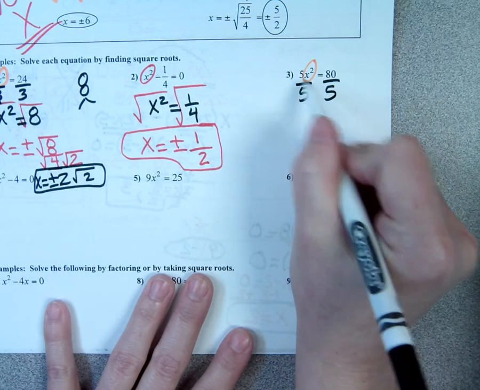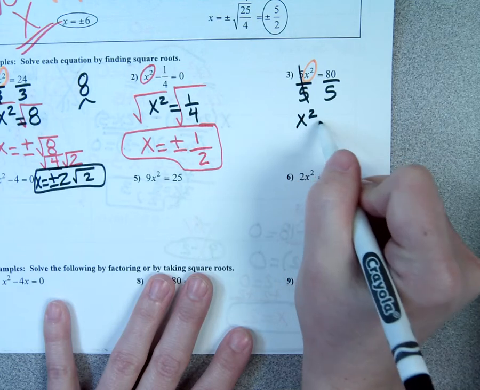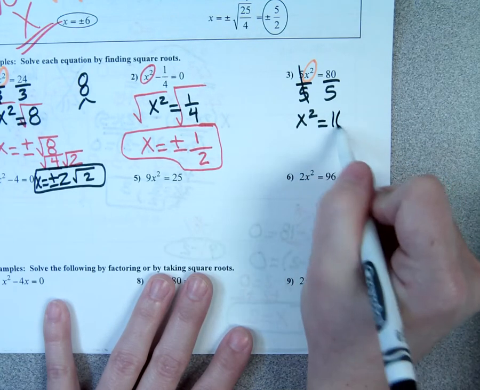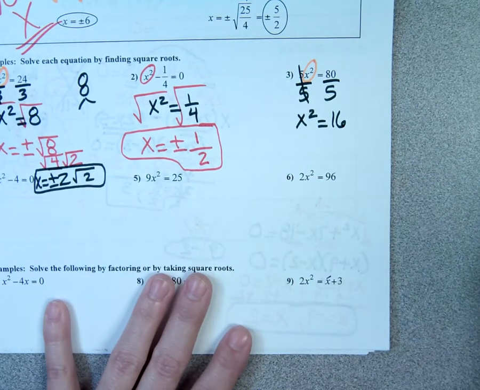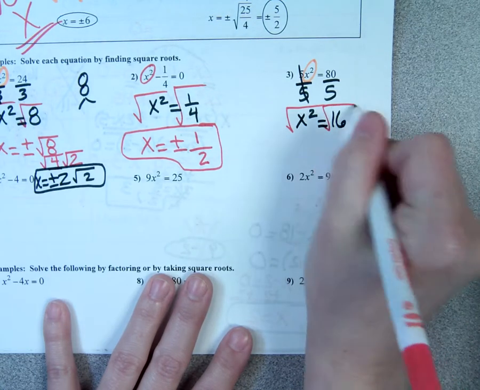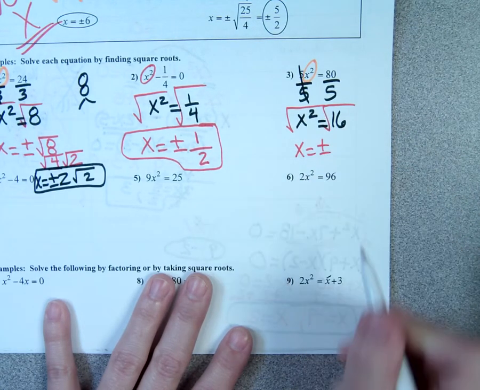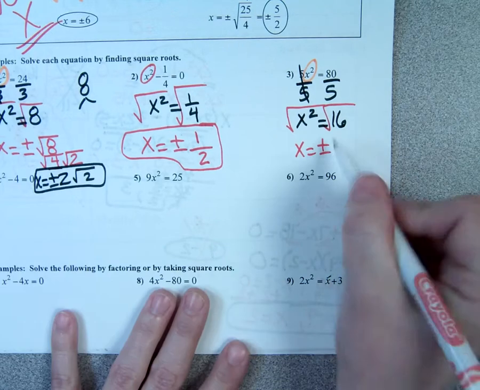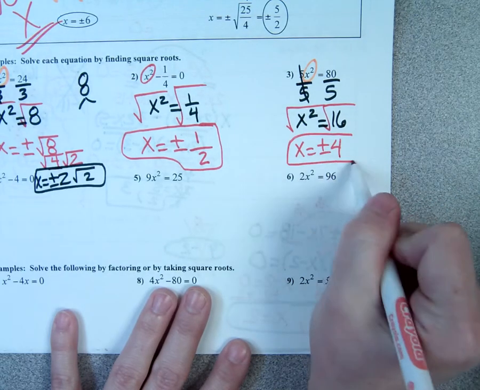Divide both sides by 5. And what is 80 divided by 5? 16. How do you get rid of the little pesky squared? Square root. Don't forget to slap down your plus minus. And what's the square root of 16? 4. That one comes out nice and sweet, so that's just a 4.